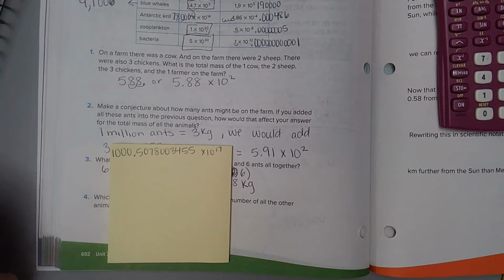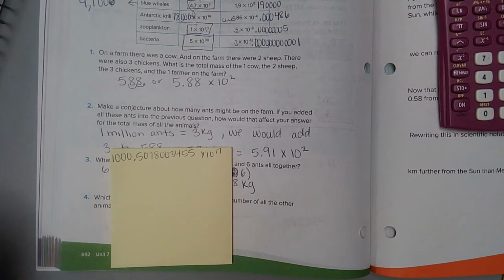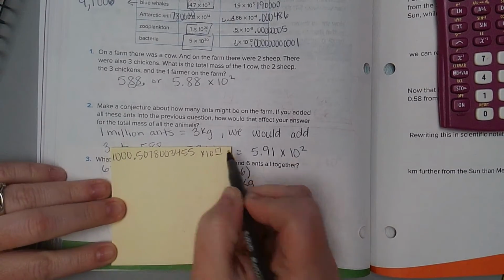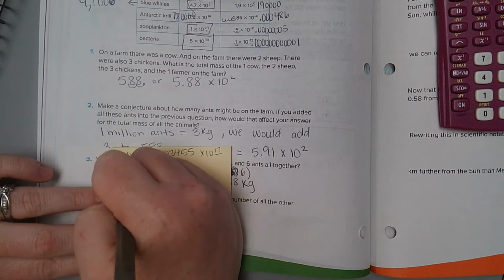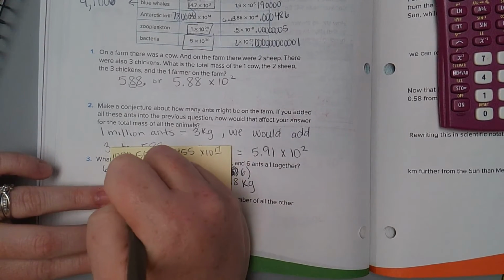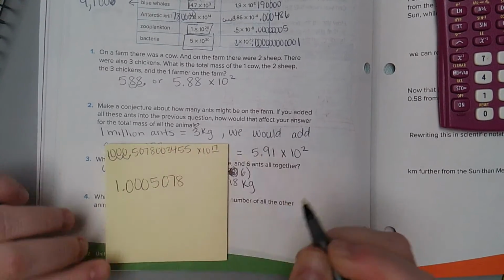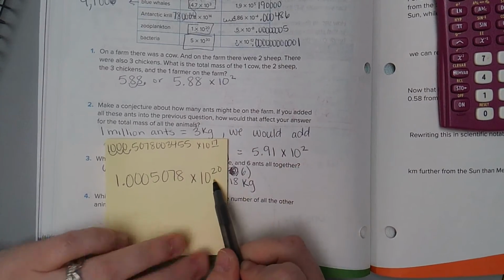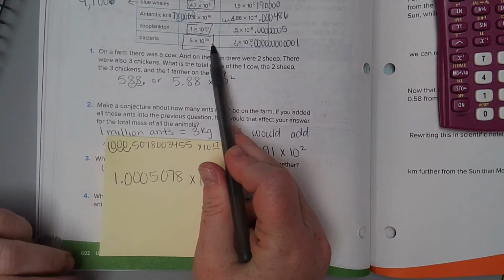So we are at 1,000 point all those numbers times 10 to the 17th. If we make them so they are to the 20th power, we're going to go 3 more times. 1, 2, 3, which gives us a super long decimal. Let's round it there. Times 10 to the 20th, which is still off from our 30th.